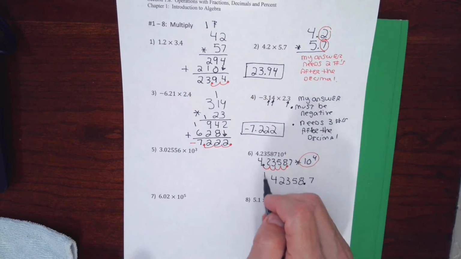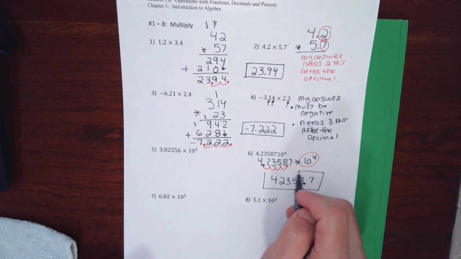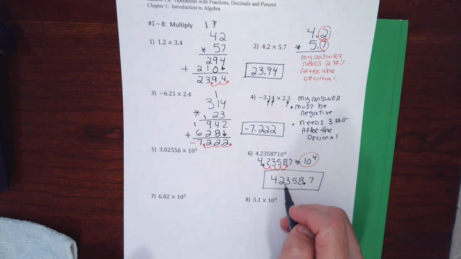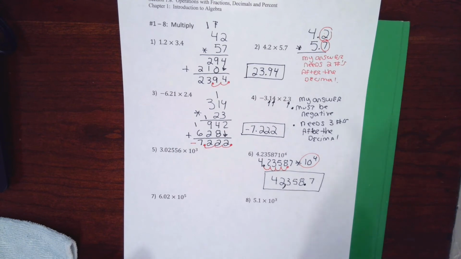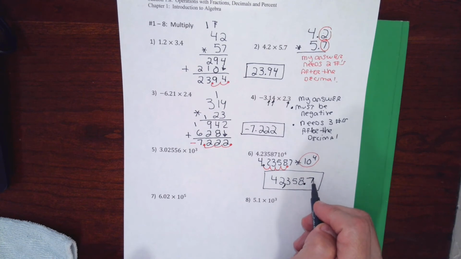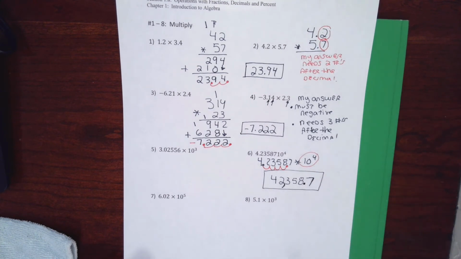And when numbers get big, I like to have commas. Usually to decide where to put the comma, I start at the decimal place and each time I go 3 to the left, I insert a comma. So I'd probably put a comma there. You could read this as 42,358.7 or 42,358 and 7/10.